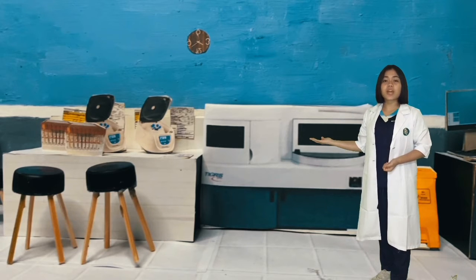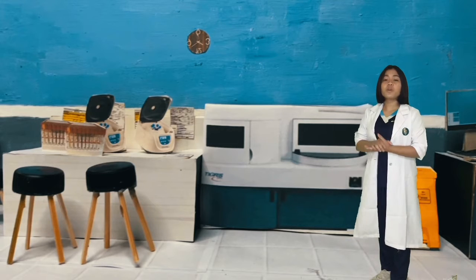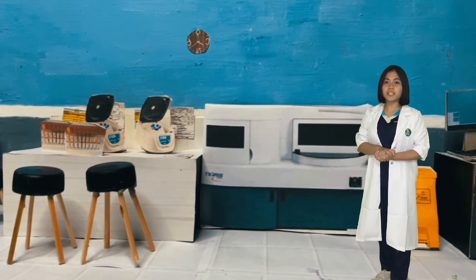This is the Tigris Gen-Probe analyzer, which detects nucleic acid of chlamydia and gonorrhea via transcription-mediated amplification.